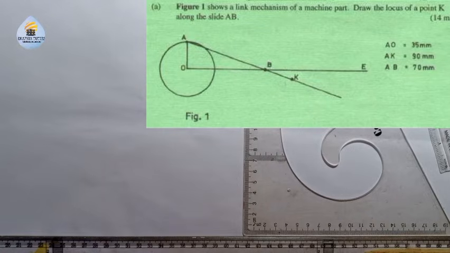Today we want to solve a problem in link mechanism where the problem is stated. It says figure 1 shows a link mechanism of a machine part. Draw the locus of a point K along the slide AB.